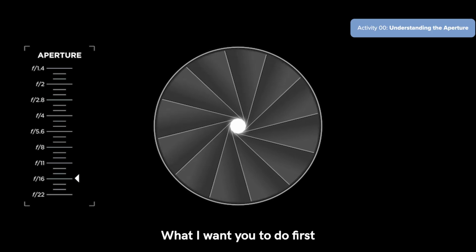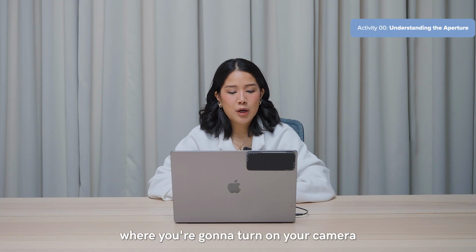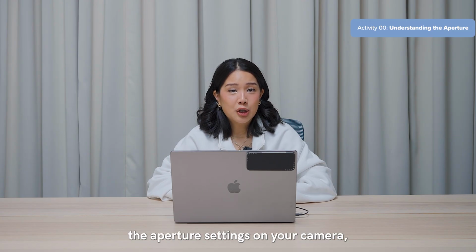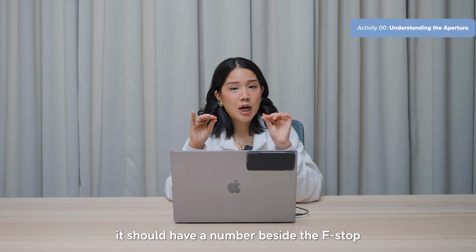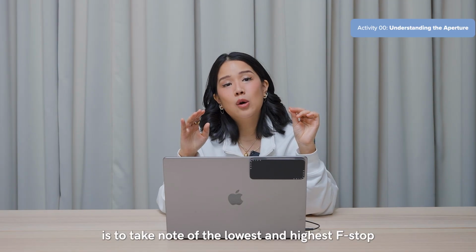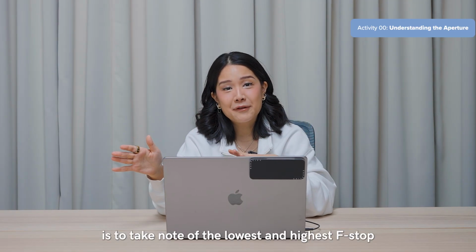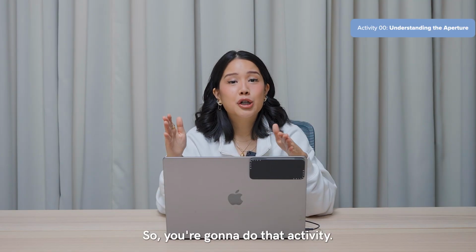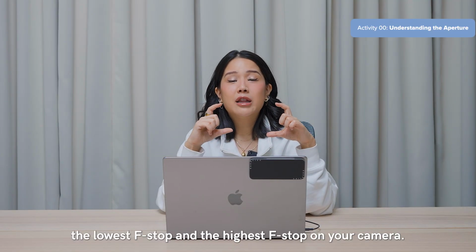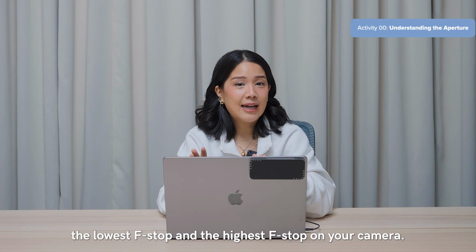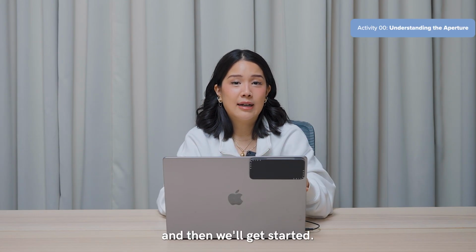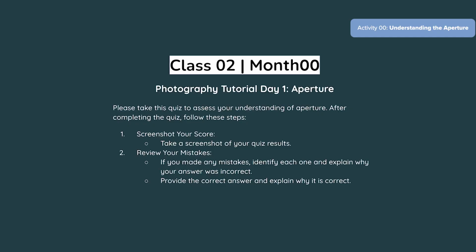What I want you to do first, we're going to do a little activity where you're going to turn on your camera and you're going to locate the aperture settings on your camera. It should have a number beside the f-stop. And what I want you to do is to take note of the lowest and highest f-stop that you have in your camera. So you're going to do that activity now. You're going to pause this video, go look at your camera, and you're going to find the lowest f-stop and the highest f-stop on your camera. Pause this video and then we'll get started after you do this.